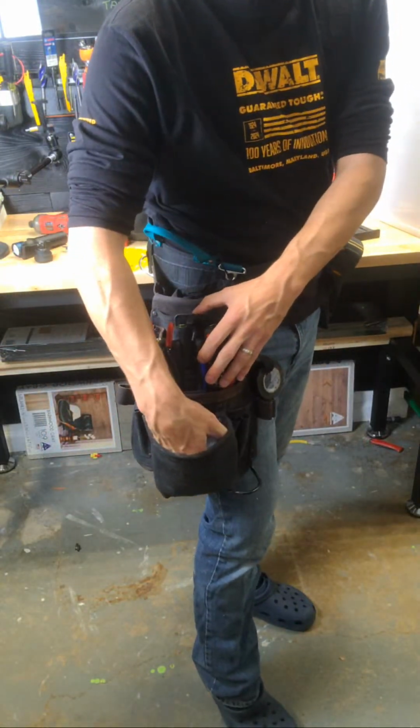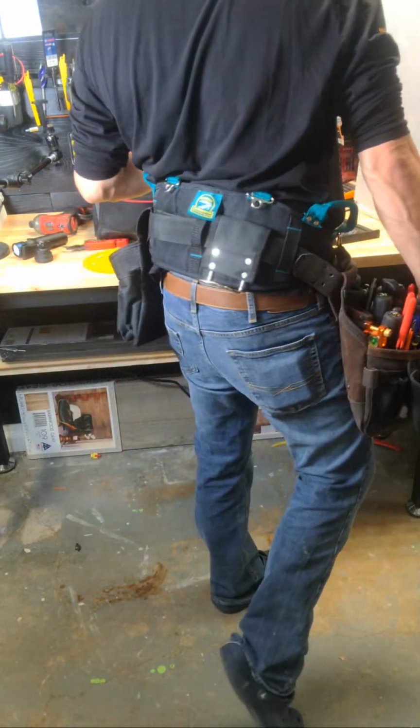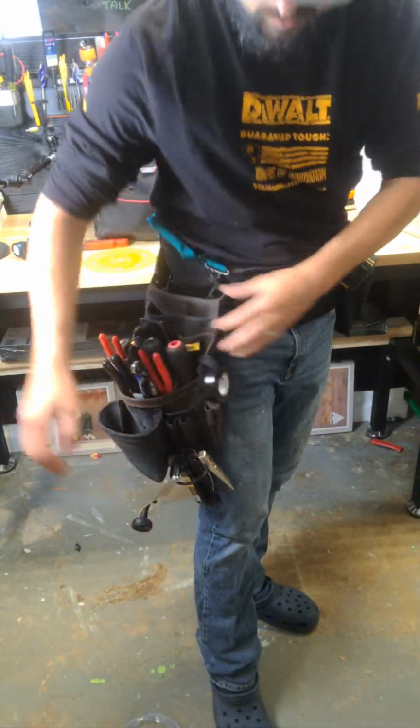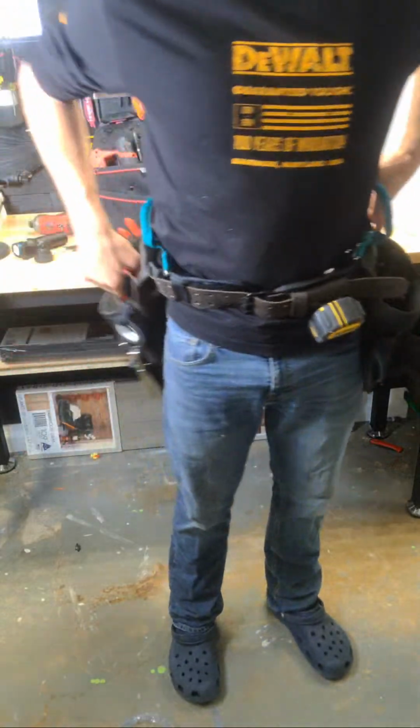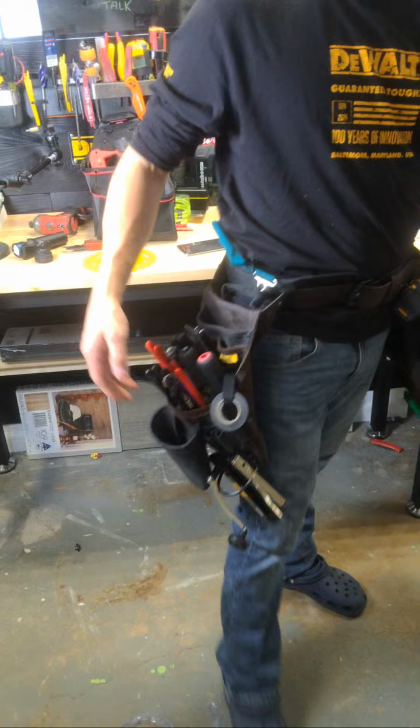And then you got a material pouch. And you put your Roto Zip there. And you're good to go. That's a lot of tools.